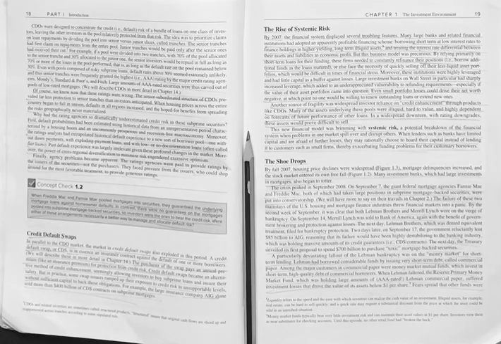So yeah, now we move on to the rise of systemic risk. By 2007, the financial system displayed several troubling features. Many large banks and related financial institutions had adopted an apparently profitable financing scheme, borrowing short term at low interest rates to finance holdings in higher yielding long term illiquid assets, and treating the interest rate differential between their assets and liabilities as economic profit.